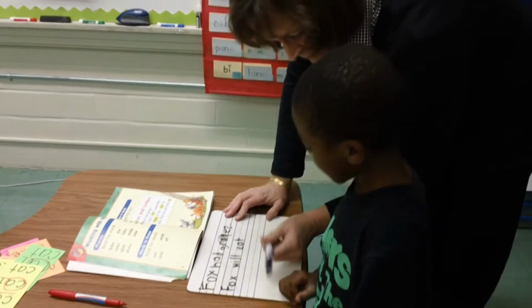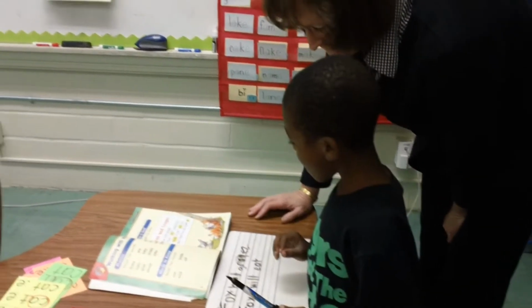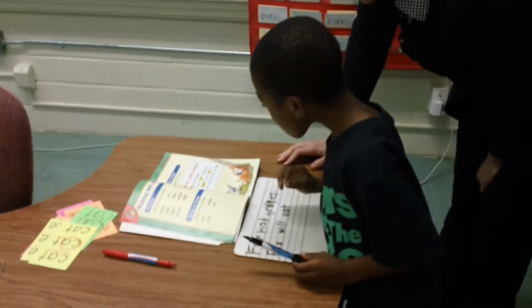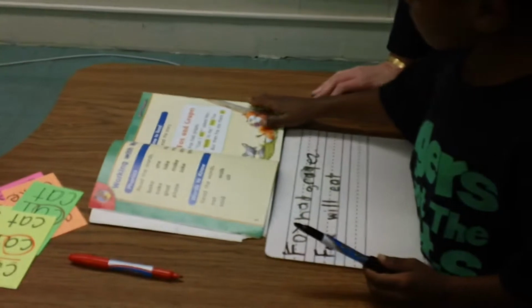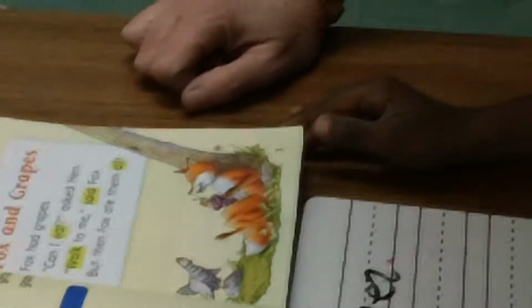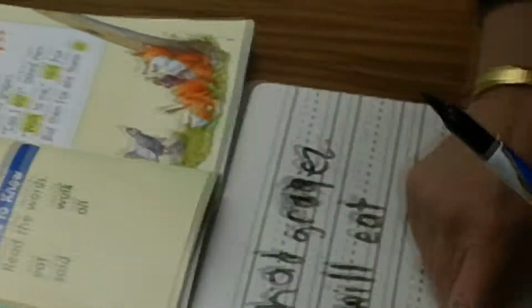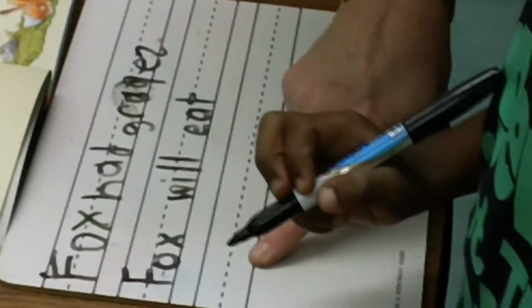Grapes. Okay, can you find the word grapes in the story? Where is it? Point to it. Where's the word grapes? Let me give you a hint. Look at the title. Or look at the first line here. Where's the word grapes? There you go. Can you write that word right here? Now, before you write it, listen. Fox will eat grapes. Does that sound right? Yes, it does. So write the word grapes.